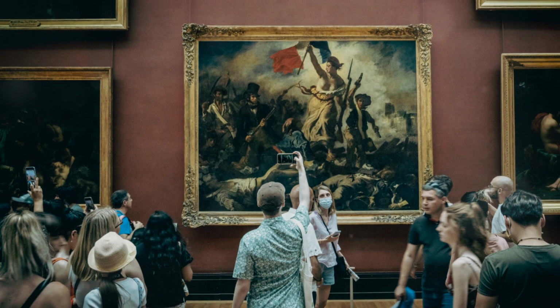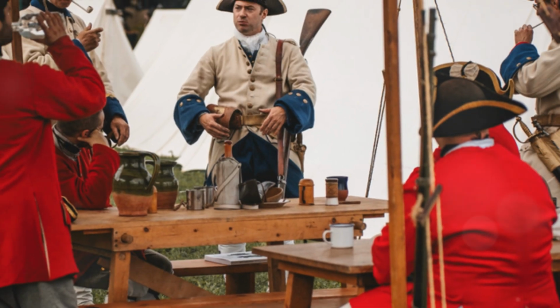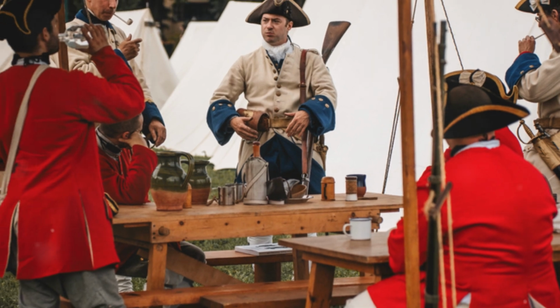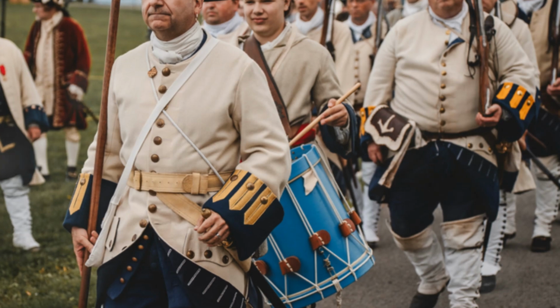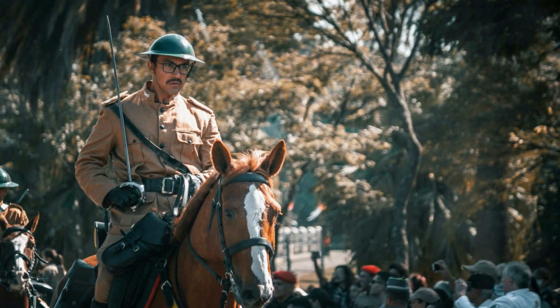William Pitt the Younger formed coalitions against France. Admiral Horatio Nelson ensured British naval supremacy. Tsar Alexander I became Napoleon's opponent. Field Marshal Mikhail Kutuzov wore down the French army. Arthur Wellesley, the Duke of Wellington, defeated Napoleon at Waterloo.